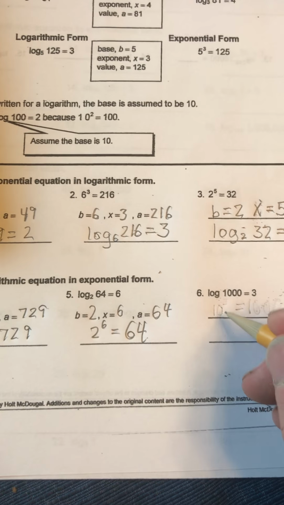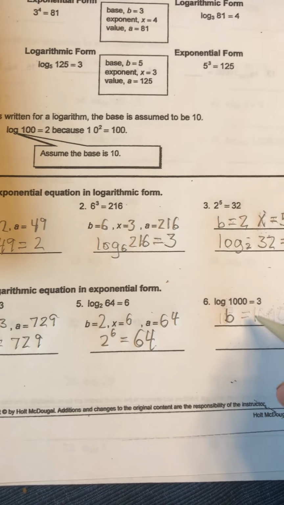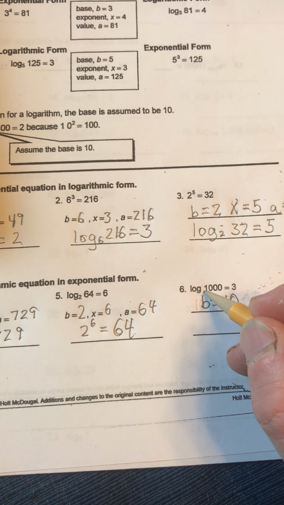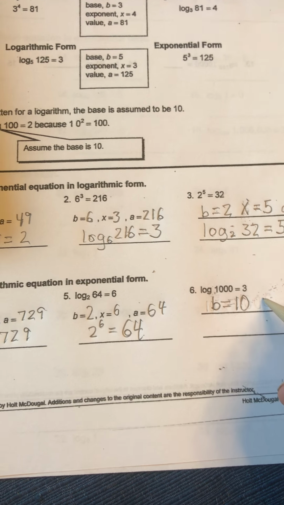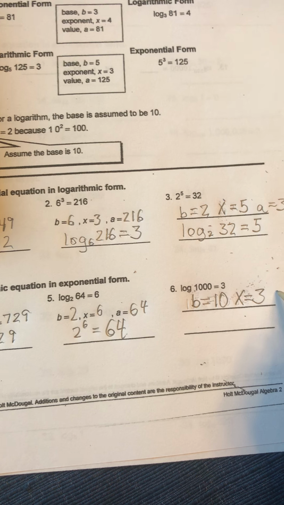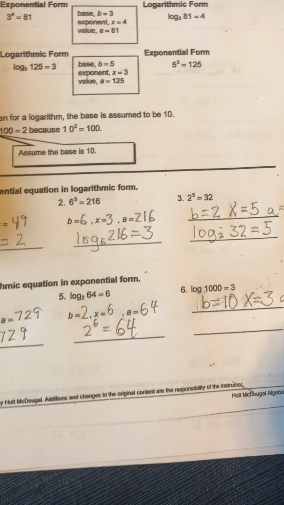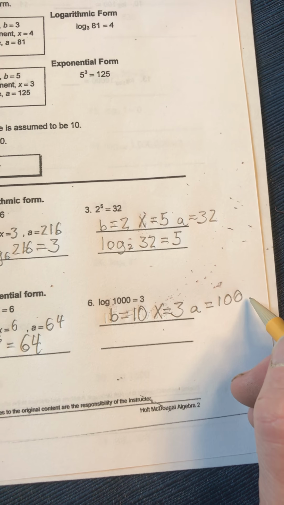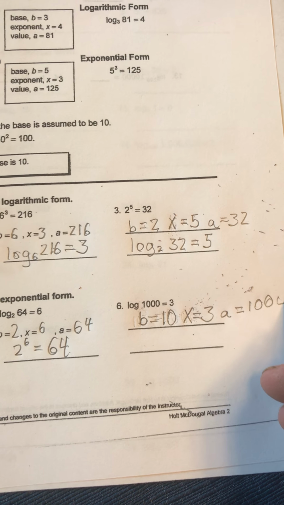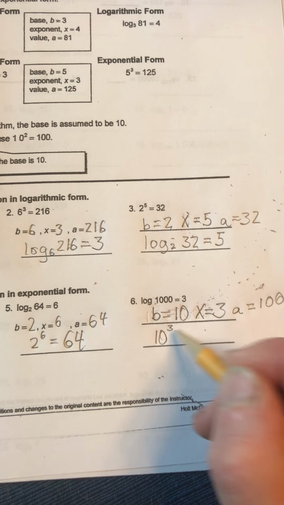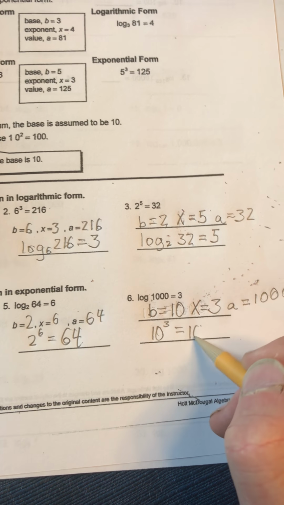Okay, b equals 10. And again, that's understood that when there's not a number there, it's base 10. X equals 3. And the answer, A, equals 1,000. So, 10 to the third equals 1,000.